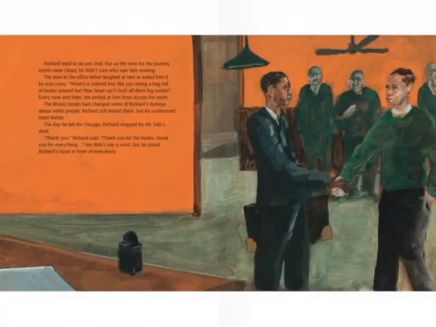Richard tried to do just that, but at the same time, as the journey north came closer, he didn't care who saw him reading. The men in the office either laughed at him or asked if he was crazy. "What's a colored boy like you toting a bag full of books around with you? Your head can't hold all those big words." Every now and then, Jim smiled at him from across the room. The library books had changed some of Richard's feelings about white people. Richard still feared them, but he understood them better.